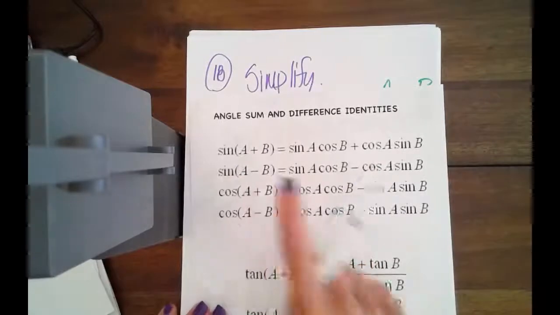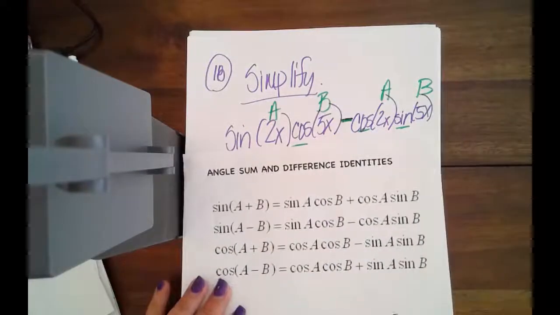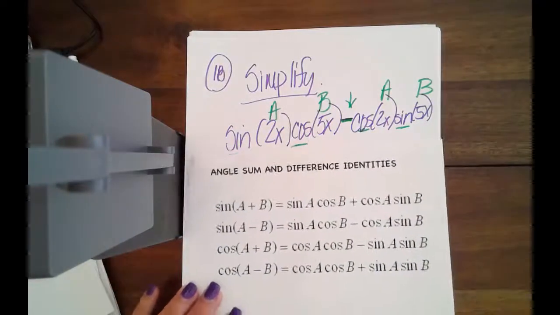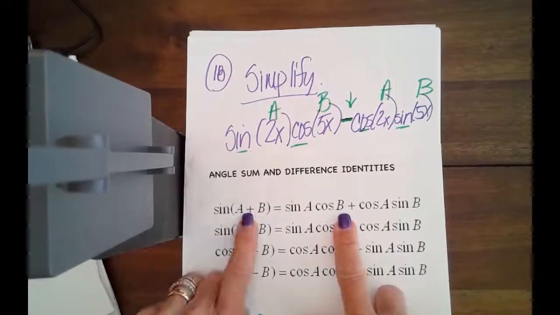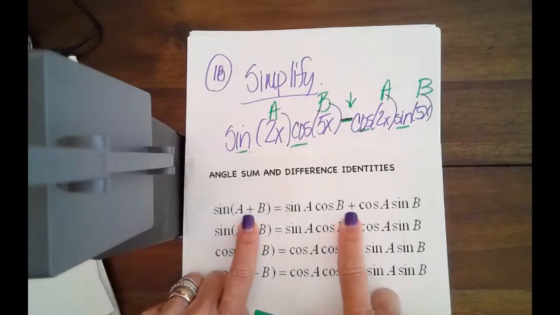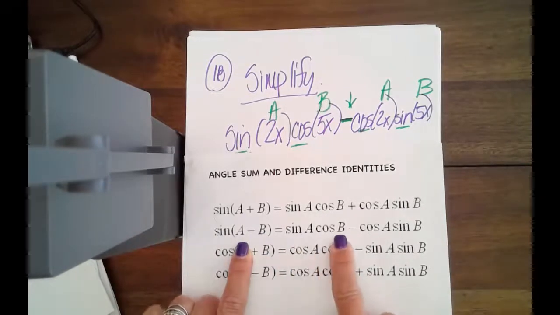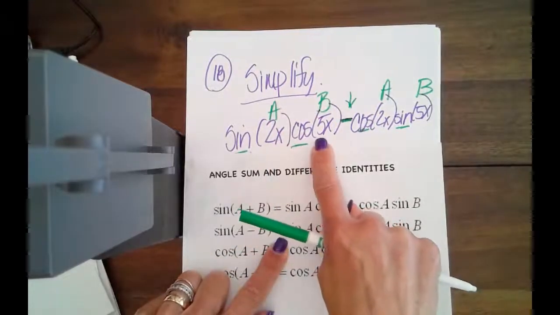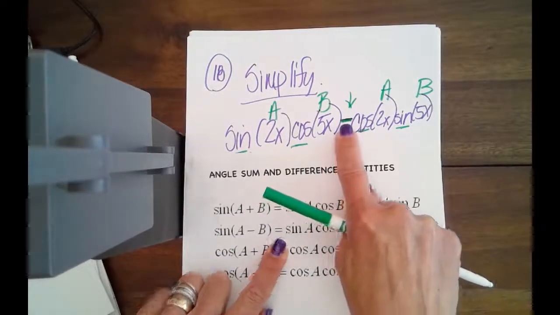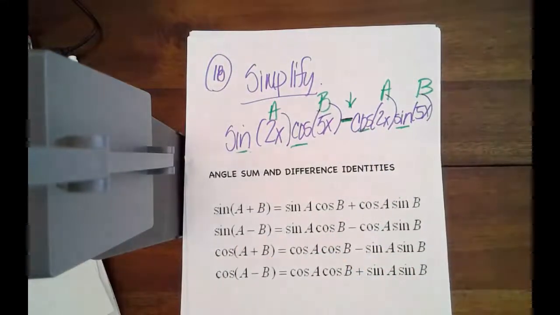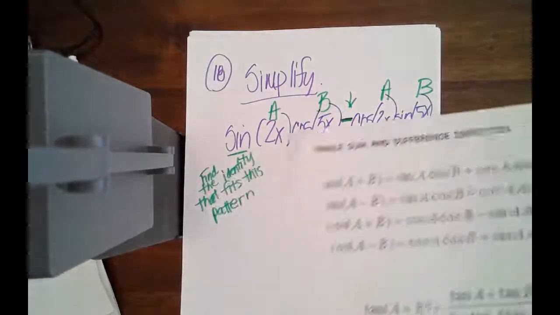Well, the key to making that distinction is looking at your middle sign. In the sine formulas, you're going to recognize that the given alpha plus beta doesn't change when you expand it. So it stays the same. That tells me that we're going to be looking at this formula, sine of a minus b, because look at the pattern. Sine of a times cosine of b, minus cosine of a and sine of b. But instead of a and b, we have 2x and 5x as our angles.